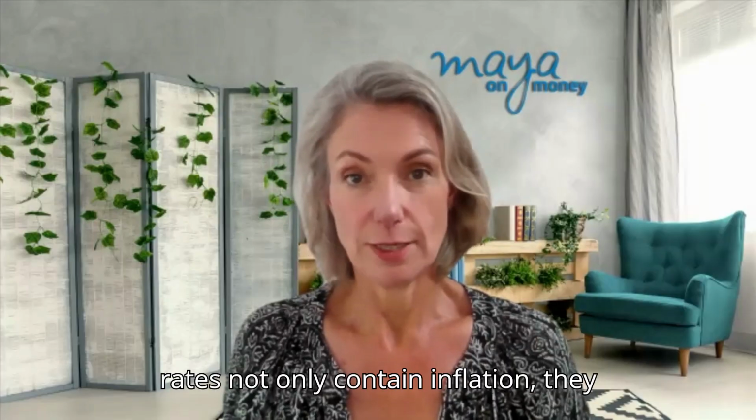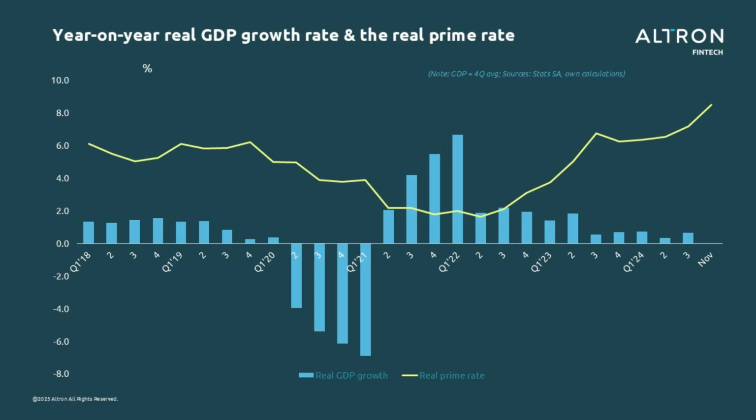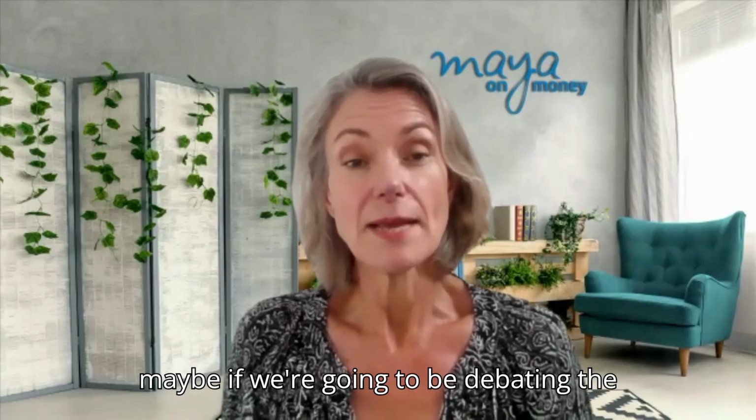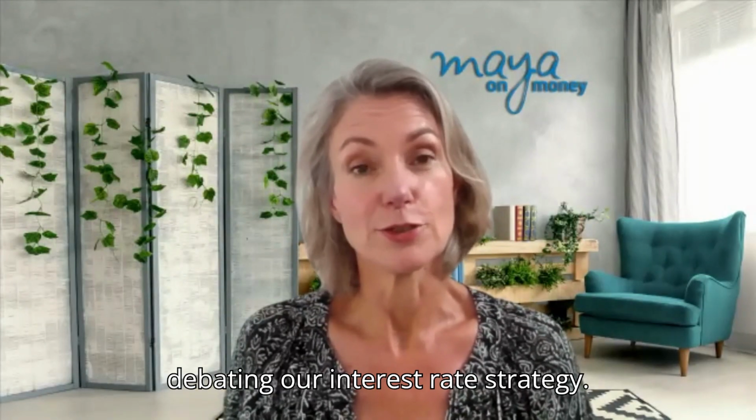Interest rates not only contain inflation, they also impact growth, as can be seen by this graph, where the yellow line is the real prime rate and the blue bars are GDP growth. Maybe if we're going to be debating the national budget, we should also be debating our interest rate strategy.